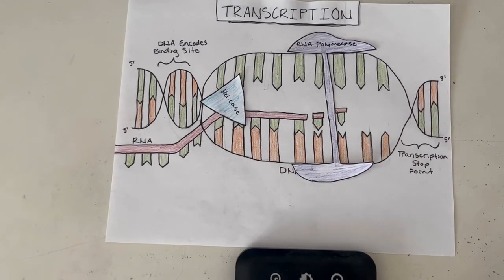This process is similar in prokaryotes and eukaryotes, but there are some key differences, besides just the addition at the end. Eukaryotic transcription takes place inside the nucleus, while prokaryotic transcription takes place in the cytoplasm. This is because in eukaryotes, transcription and translation are spatially separated. In eukaryotic transcription as well, proteins known as transcription factors are also needed, while in prokaryotic transcription, they aren't.